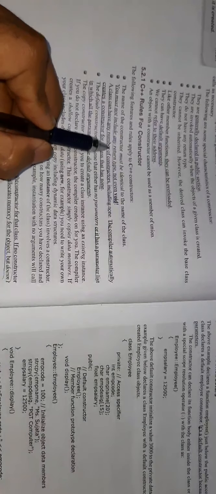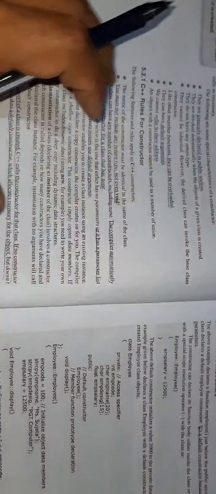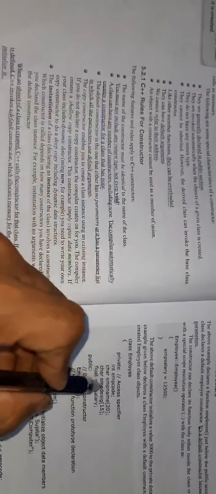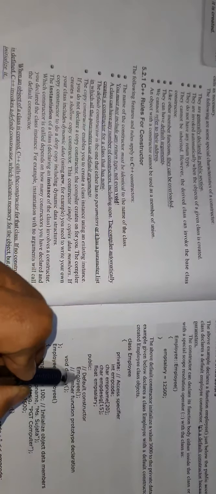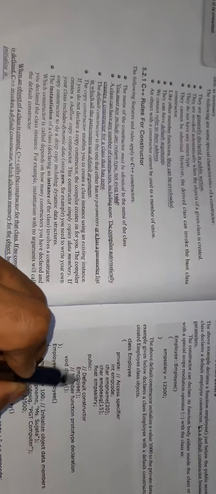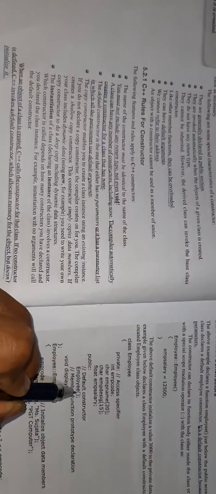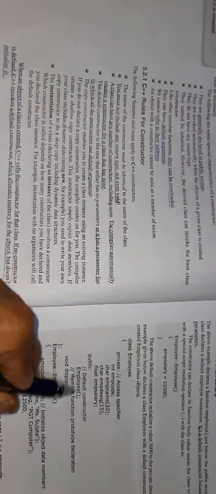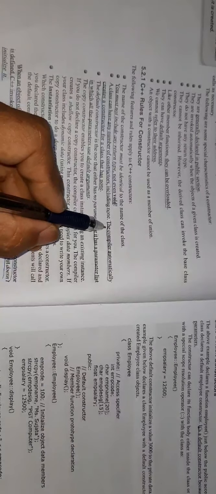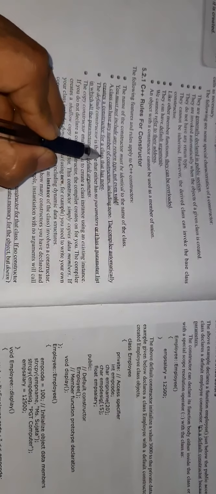A class can have any number of constructors. There are different types of constructors: default constructor, copy constructor, parameterized constructor, and so on. You can declare as many constructors as you want depending on the class, or you can have none also. But if this constructor is not written, when an object gets declared, by default the default constructor will be called and executed. So the compiler automatically creates a constructor for a class that has none.